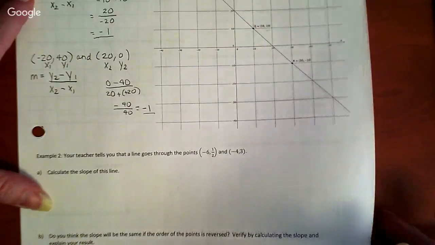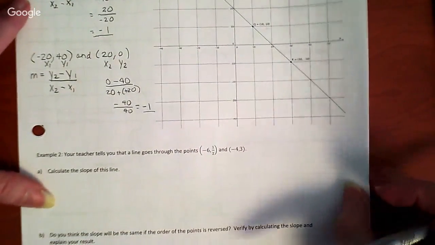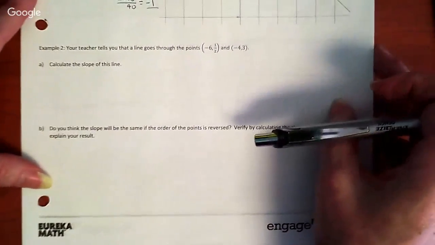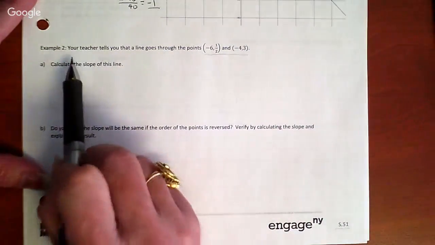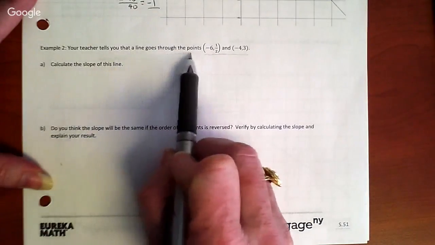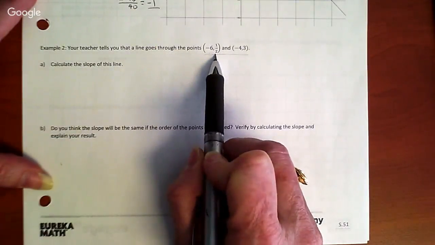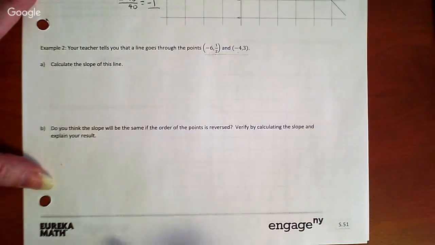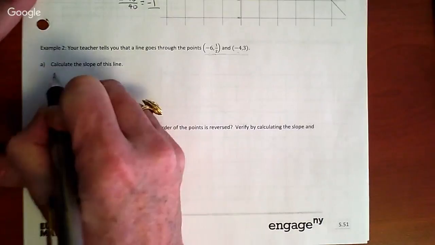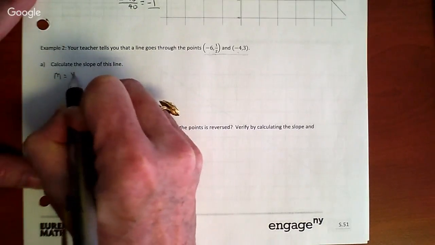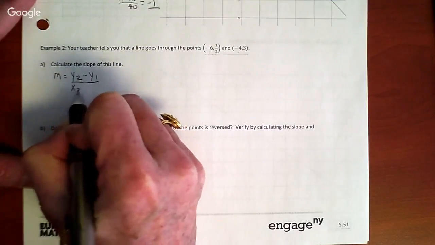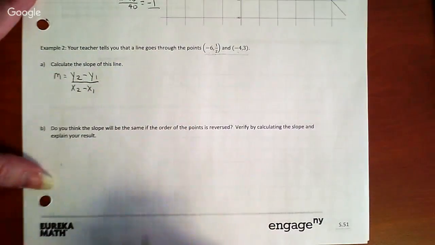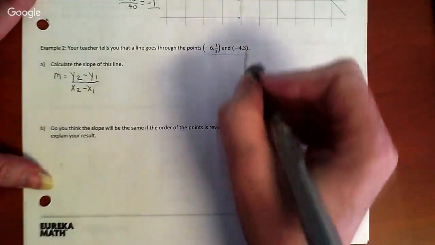So now with any 2 points, I can calculate the slope. So let's do that with these next 2 points. Here I have 2 sets of points. Your teacher tells you that a line goes through the points, negative 6 comma 1/2, negative 4 comma 3. Calculate the slope. Well, we use our formula. M equals y2 minus y1 over x2 minus x1. So let's use our points.